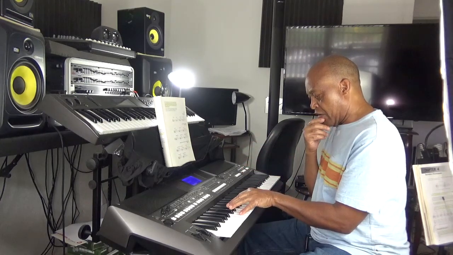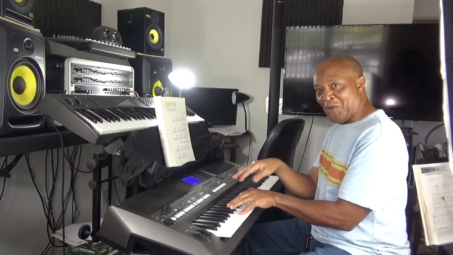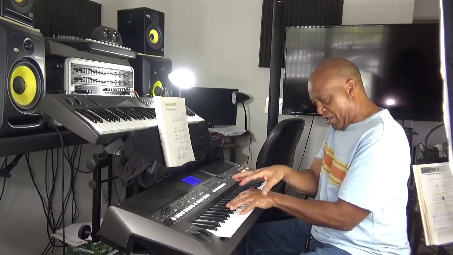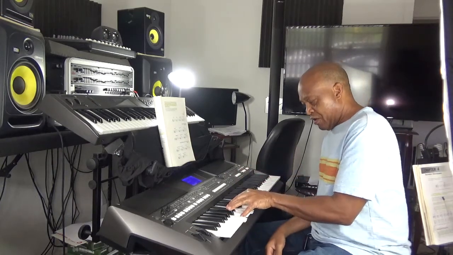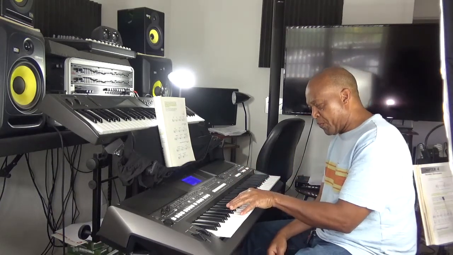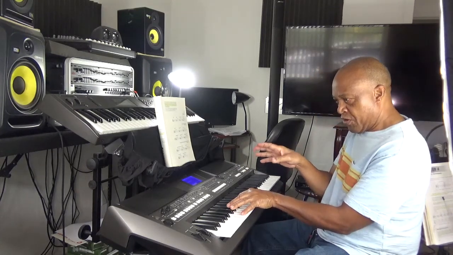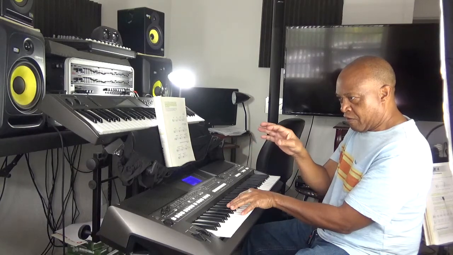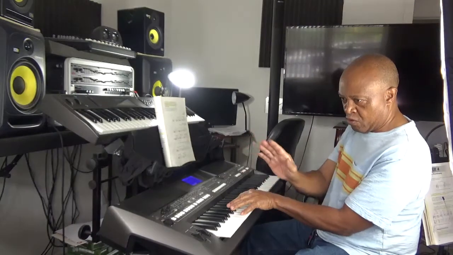Okay? Now, what if I lower the fifth, right here? I'm not moving, I'm not going anywhere. From the same shape, from the same structure here, I'm playing several chords. Now I'm going to lower the fifth of the C dominant 7th chord a half step. Go down a half step.